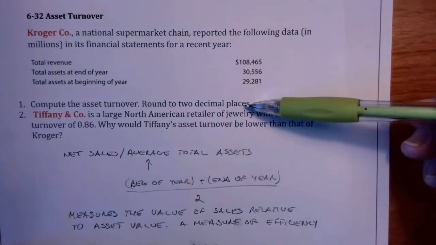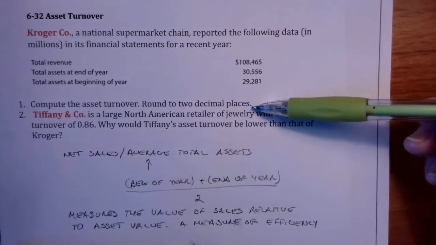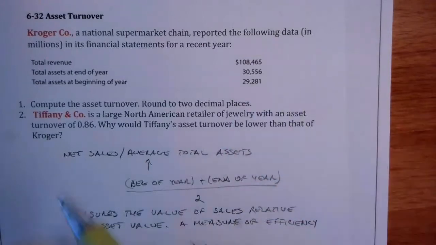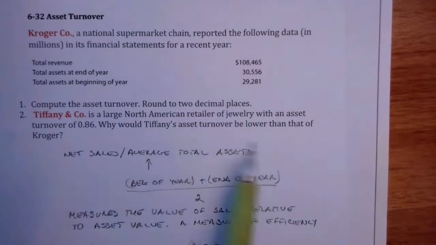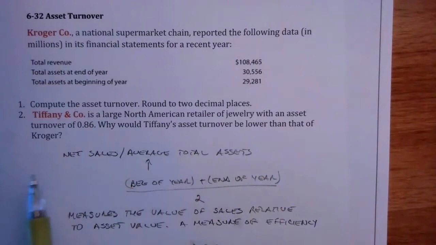They want us to compute the asset turnover, and then they tell you that Tiffany's had one of 0.86. Why would theirs be lower, for example, than Kroger's? The thing of it is that when you go to different industries, then you invite a whole bunch of variables in. So generally, when you do ratio analysis, you're doing it within an industry, unless you're doing a big major comparison of, let's say, merchandising to construction, something like that.